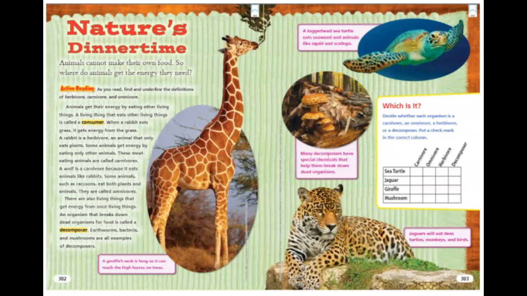Nature's dinner time. Animals cannot make their own food, so where do animals get the energy they need? As you read, find and underline the definitions of herbivore, carnivore, and omnivore. Animals get their energy by eating other living things. A living thing that eats other living things is called a consumer. When a rabbit eats grass, it's getting energy from the grass. A rabbit is an herbivore, an animal that only eats plants.